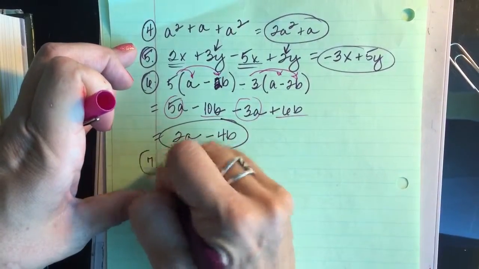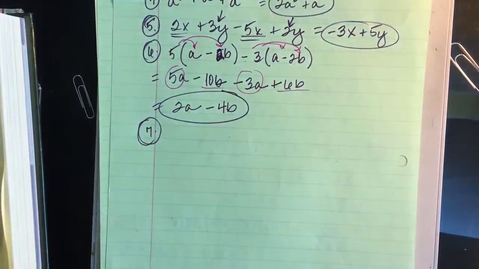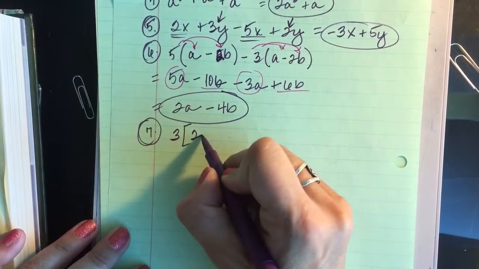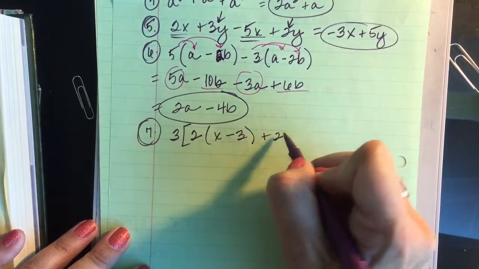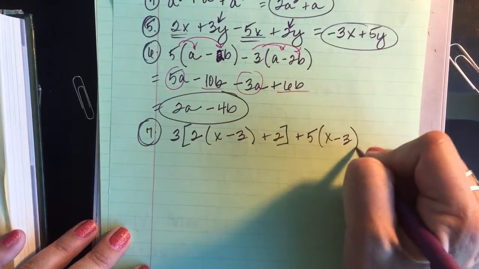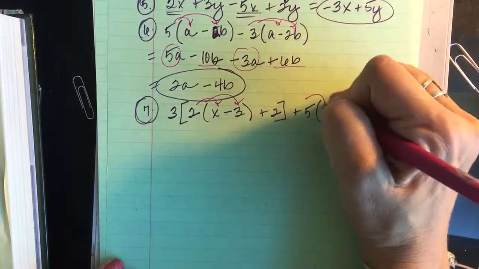Last but not least in the simplifying, number 7, we've got brackets, and that means that we've got embedded parentheses here. So I've got to go in and distribute this. I'm doing this pretty quickly, but you guys should just be reviewing your work at this point. If you're doing it for the first time, you're behind the 8 ball a little bit.